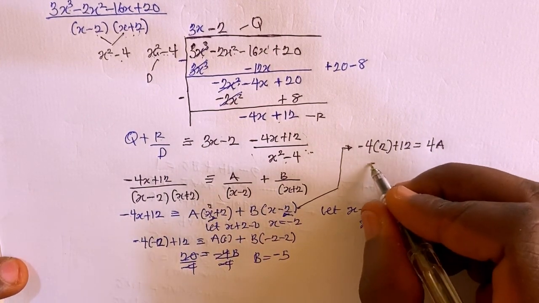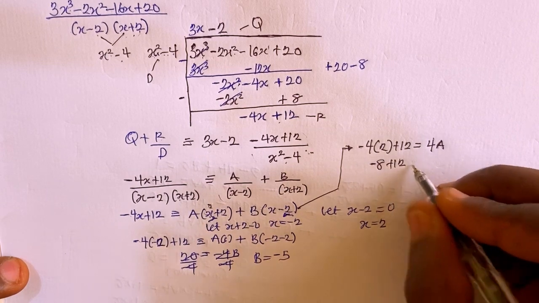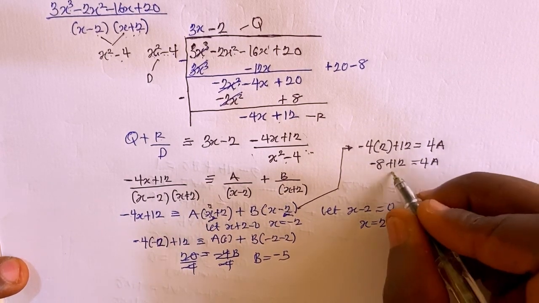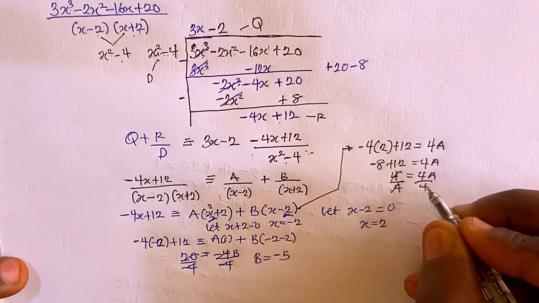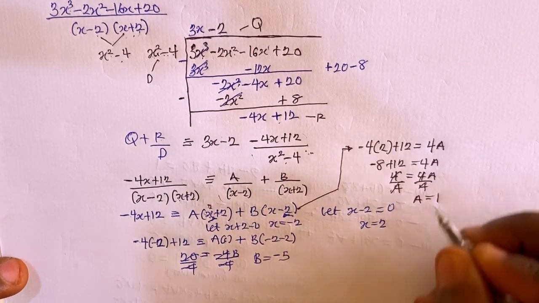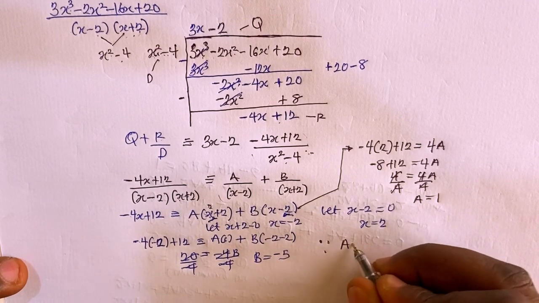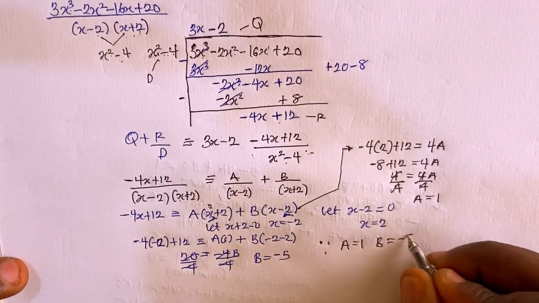So 2 multiplied by that is minus 8 plus what? Plus 12 equals 4a. Then minus 8 plus 12 should give me 4, which equals 4a. Then this cancels this, I'm going to have a equals 1. So therefore, my a equals 1 and my b equals minus 5.